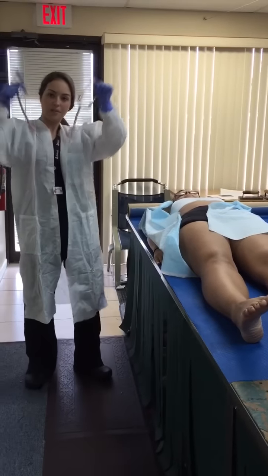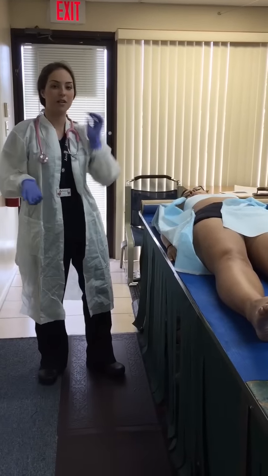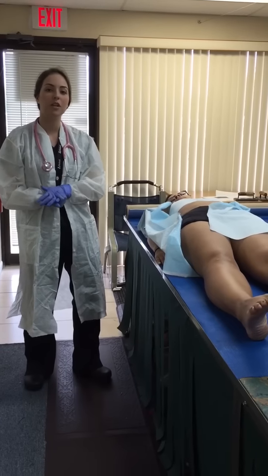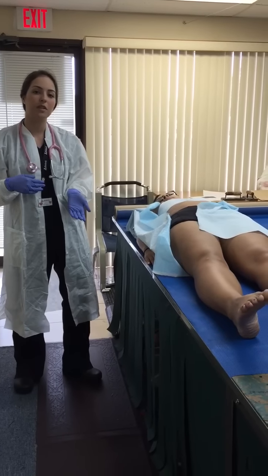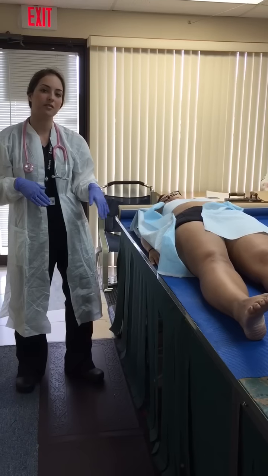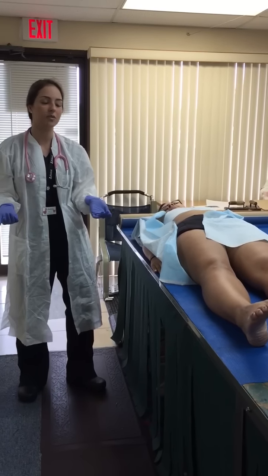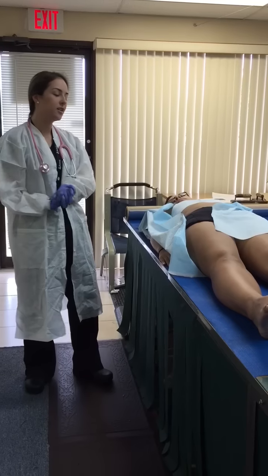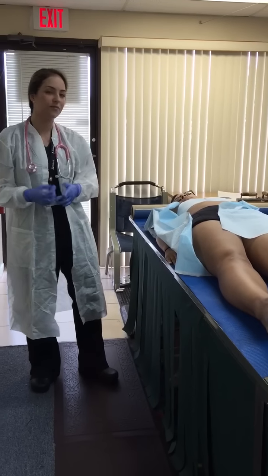Perfect. So I didn't hear any abnormalities. My patient's rate and rhythm is normal. Her rate is between 50 and 90 beats per minute, which is within normal limits. And her rhythm, I'm going to go ahead and say my patient is in sinus arrhythmia and she is normal. S1 and S2 were not diminished and not attenuated. So that concludes the cardiac part of my assessment.